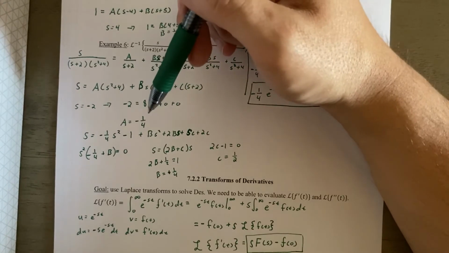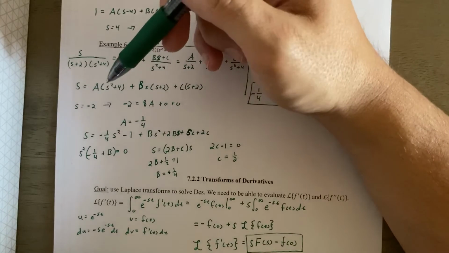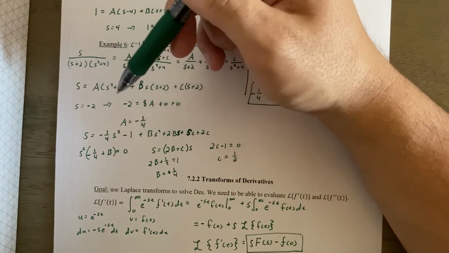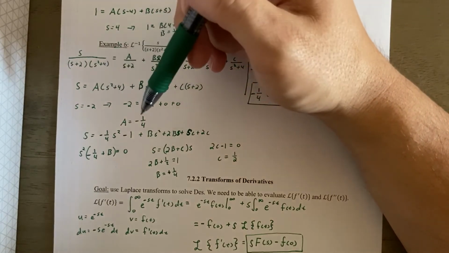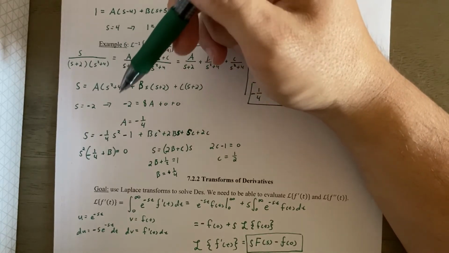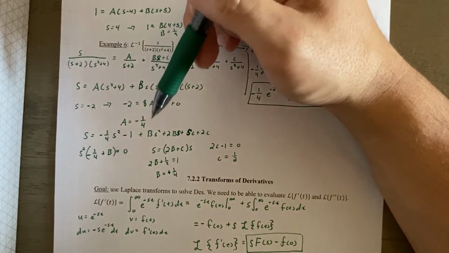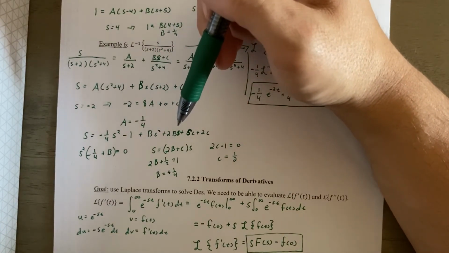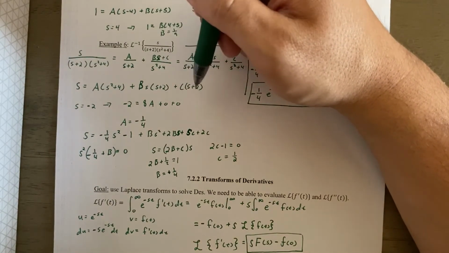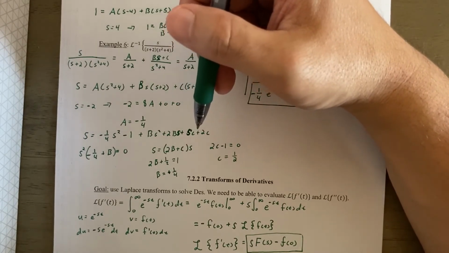So now I have an a. A is negative 1/4. And now, in my function, I can plug in a to be negative 1/4. And when I do that, I'm going to go ahead and multiply. So a is negative 1/4, so it's going to be negative 1/4 s squared. And then negative 1/4 times 4 is just negative 1. The next one, I'm going to distribute the bs into s plus 2, bs squared plus 2bs. And for c, I'm just going to distribute the c into s plus 2. So I have cs, or sc, plus 2c.